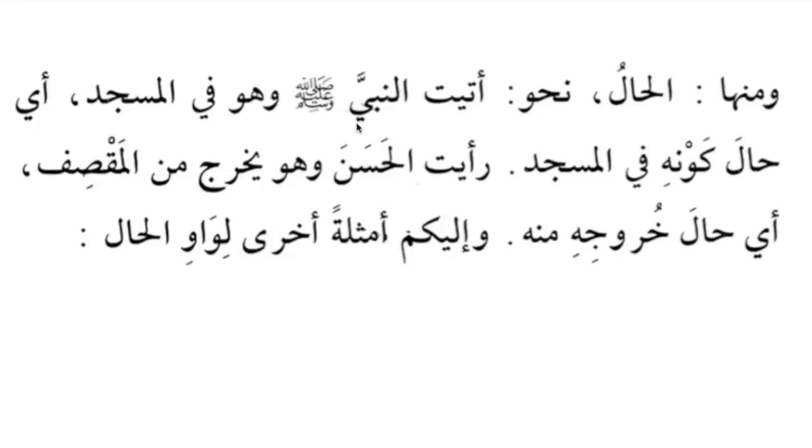Ra'aytu. So ra'aytul hasana. So I saw Hasan. Wa huwa yakhruju min al makhsifi, and while he was leaving the makhsif. Makhsif means a cafeteria in the university or school or college. So I saw Hasan while he was leaving the cafeteria. So again ayyahal. So in which condition? So khurujihi minhu. So he was leaving from it. So that's the hal, that's the condition.